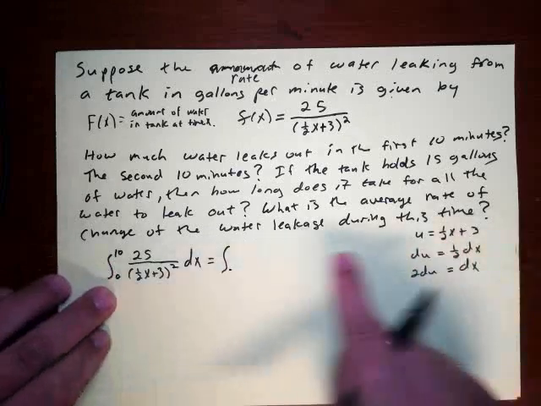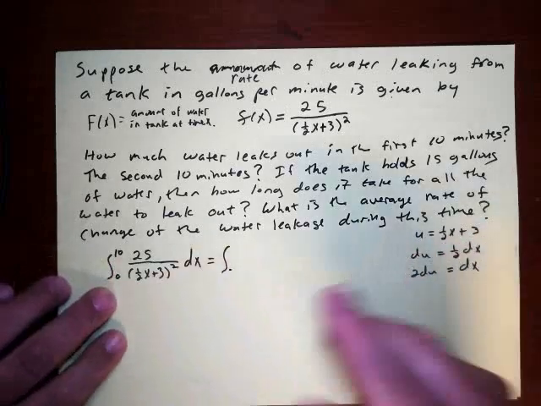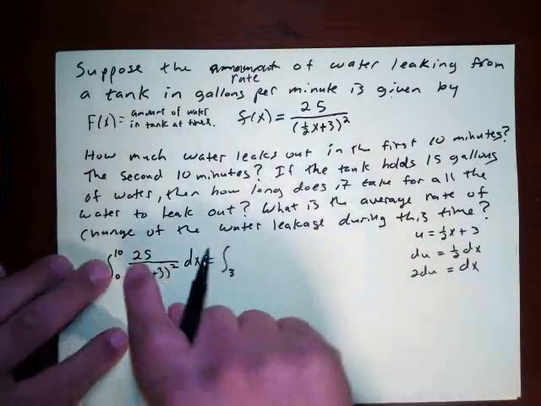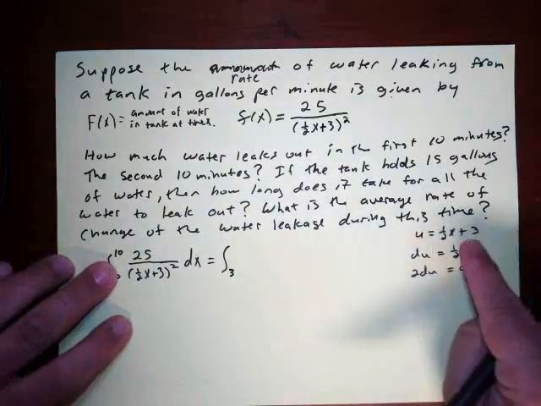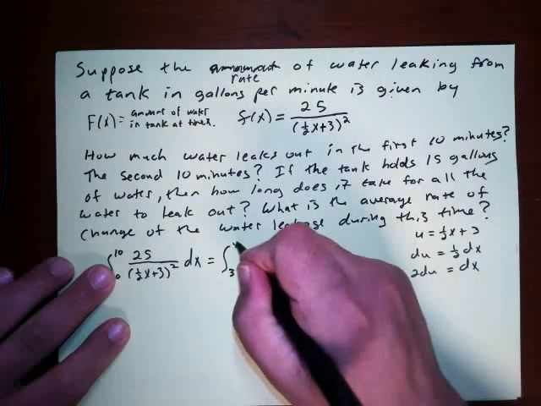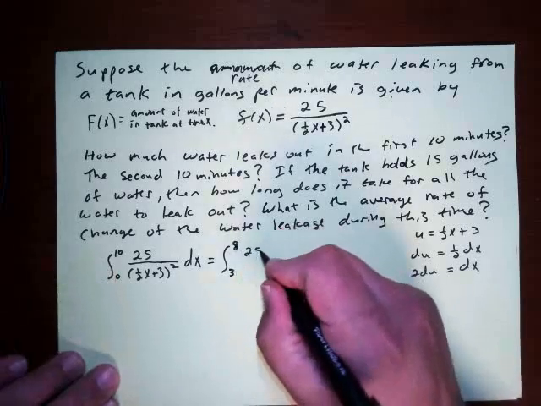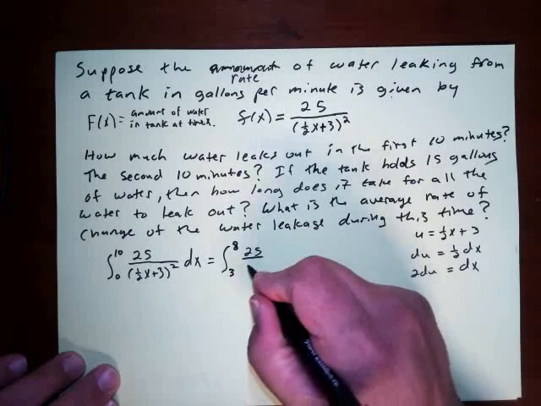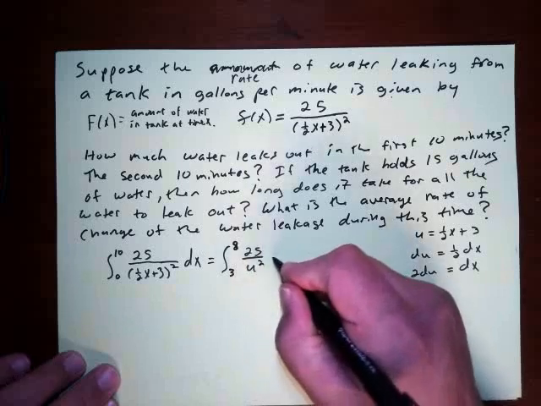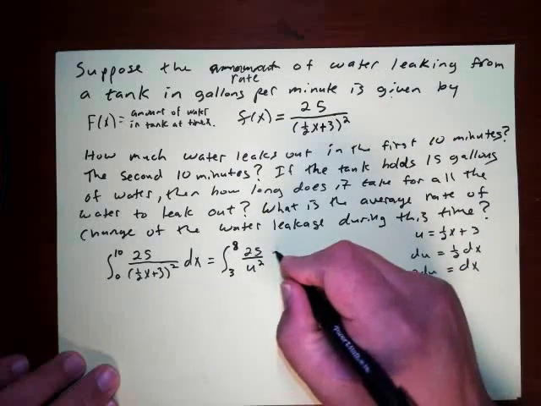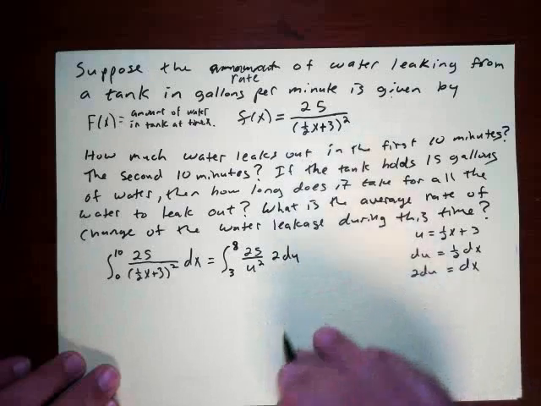I plug 0 in and I get 3 for the lower limit. When I plug 10 in, I get 5 plus 3, so I get 8. So my new limits are 3 to 8, and I would have 25 over u squared, and then a 2 du here.